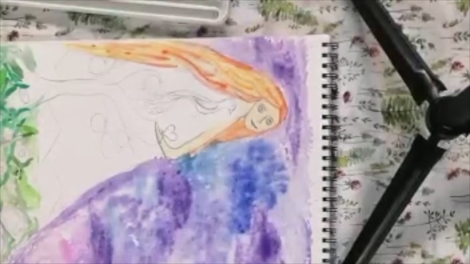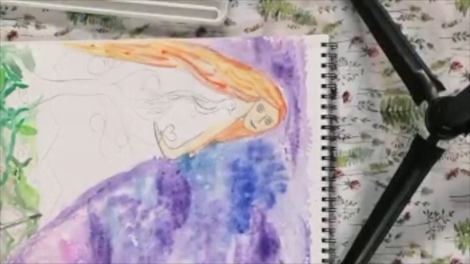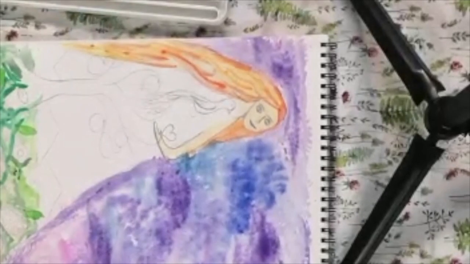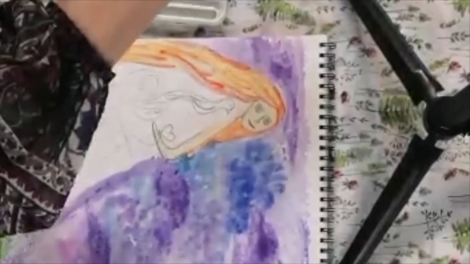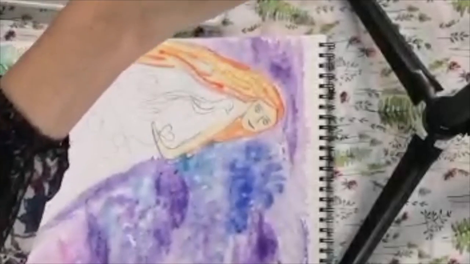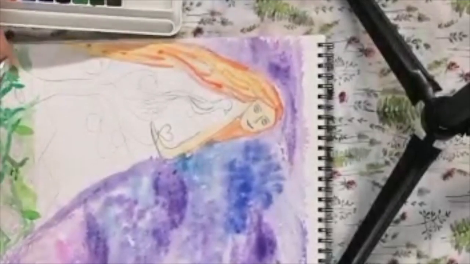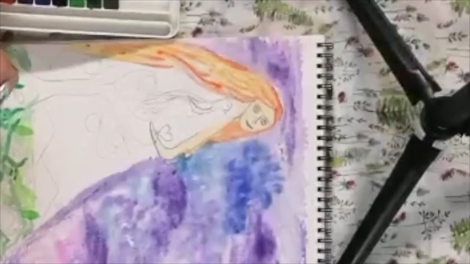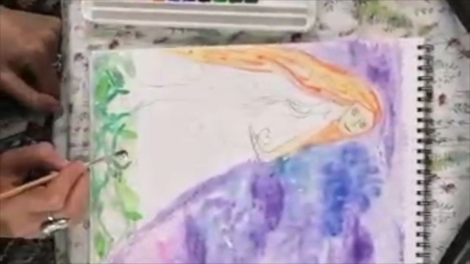And then I'm gonna make a bit less water, more paint for the leaves to be more standing out from the picture.